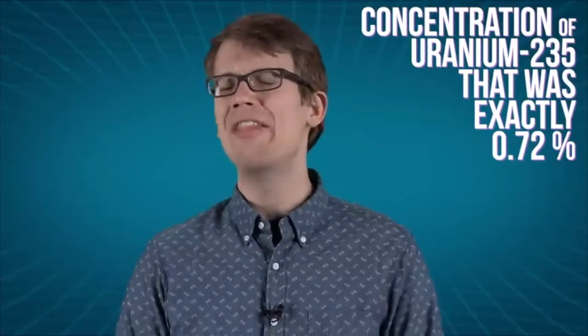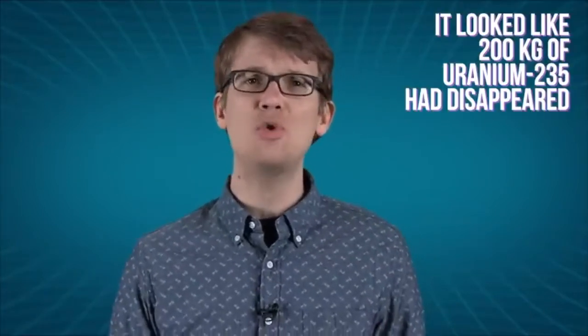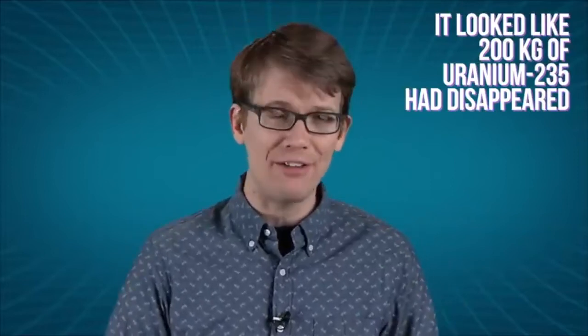Now, uranium ore should contain the same ratios of different isotopes no matter where it's found in the world. So the French scientists knew that in the ore they were studying, they were supposed to find a concentration of uranium-235 that was exactly 0.72%. But it turns out that they only had a concentration of 0.717%. That might not sound like a lot, but spread out over the giant mine at Oklo, it looked like 200 kilograms of uranium-235 had disappeared.